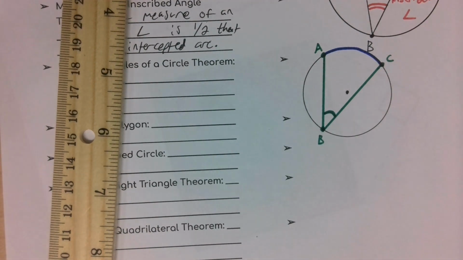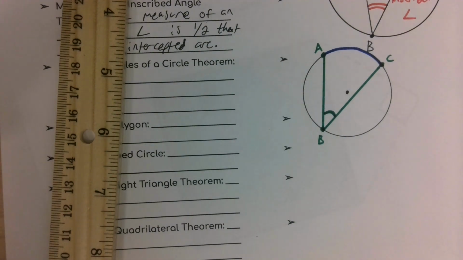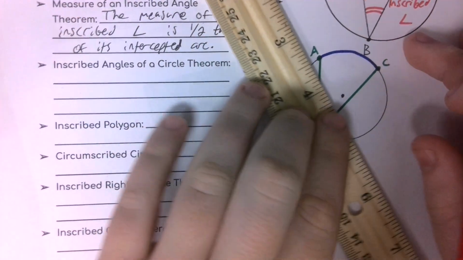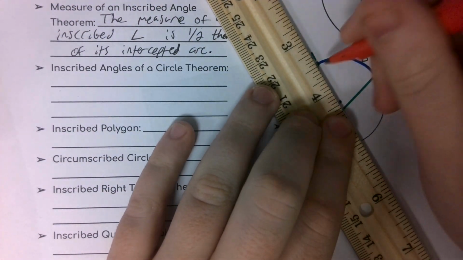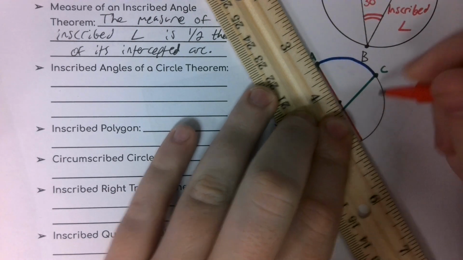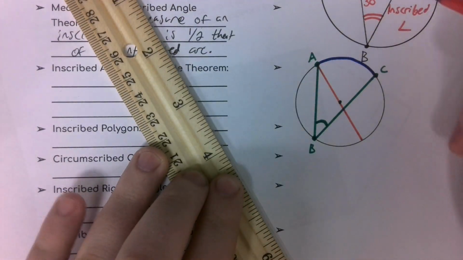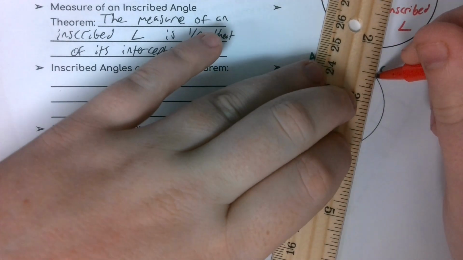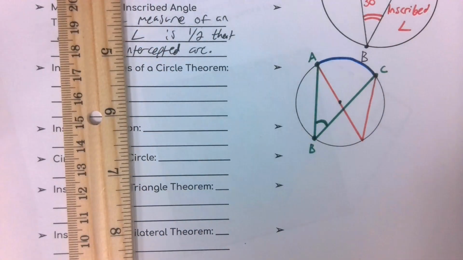But now I want to try something a bit interesting. What happens if I make another angle somewhere on this circle that also intercepts arc AC? In other words, what happens if I draw this red angle here?